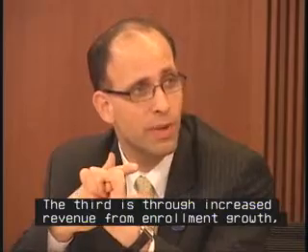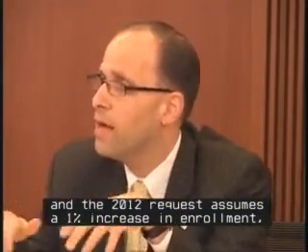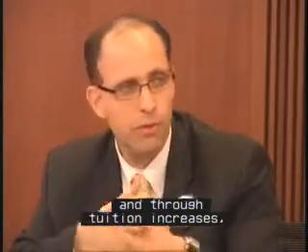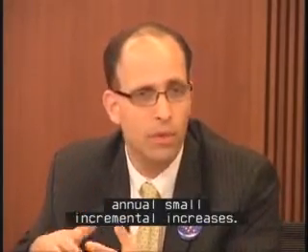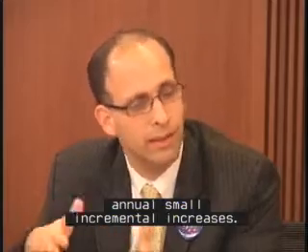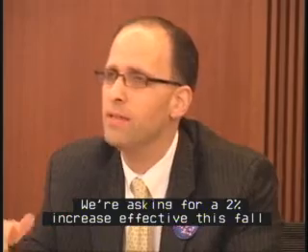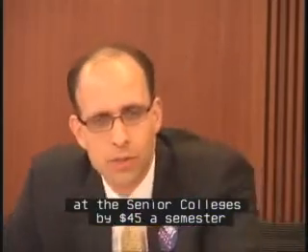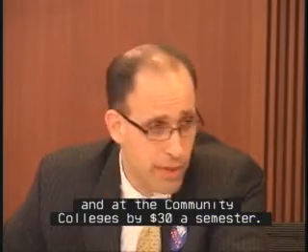The 3rd is through increased revenue from enrollment growth, and the 2012 request assumes a 1% increase in enrollment, and through tuition increases. And the compact has called for annual small incremental increases. We're asking for a 2% increase effective this fall as part of the compact, which would increase rates at the senior colleges by $45 a semester and at the community colleges by $30 a semester.